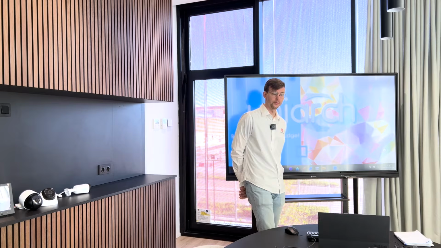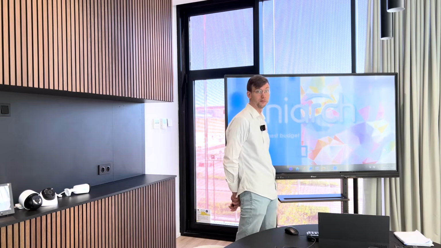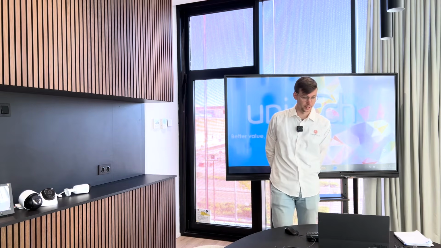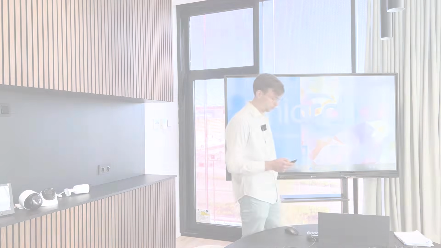Like I said, Uniarch is going to be the product today. You can see it here on the first slide. It's about better value and best budget. I think this brand or this product line could be really interesting because it has a lot of different functionalities for a really, really good price. So let's get started with the presentation.